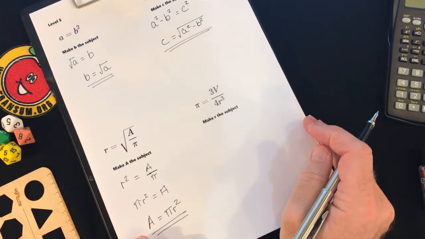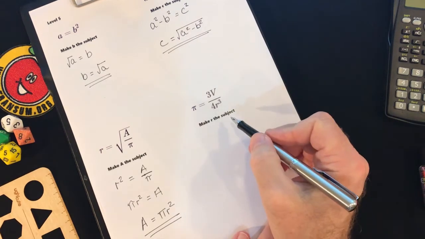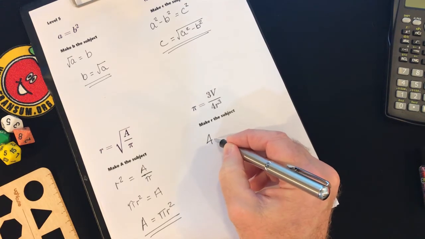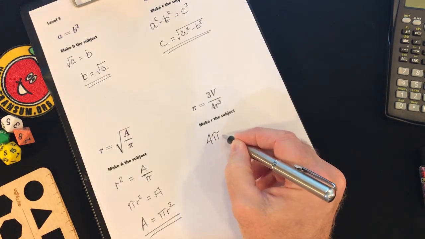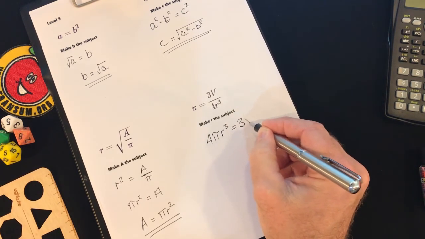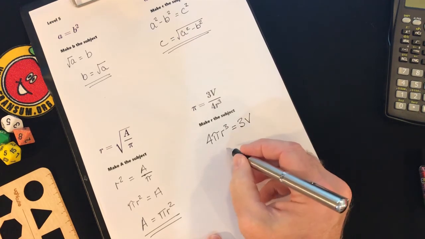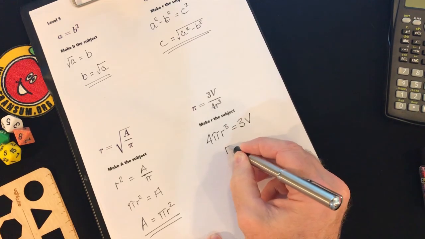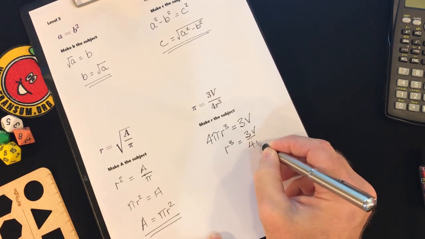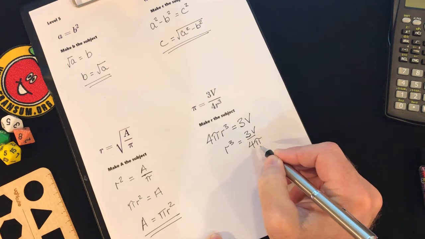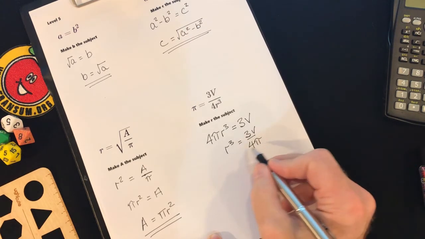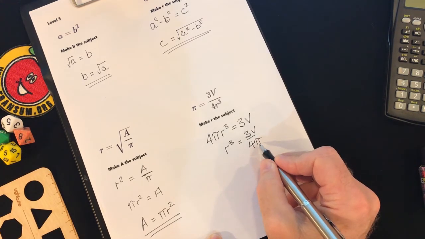Finally, for this level, we have got this formula here. Make r the subject. There's the r. I'm going to start off by multiplying both sides by the 4r cubed to start with, and that will give me 3v on the right. Then I will divide both sides by 4 pi. In fact, I could have left that 4 down there, couldn't I? But never mind, we're getting there. So r cubed is 3v over 4 pi.